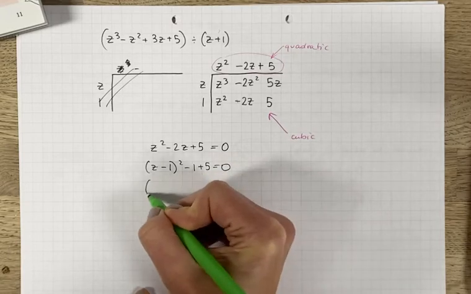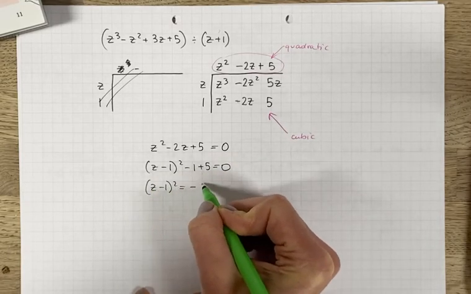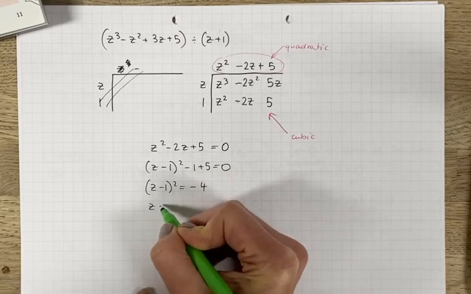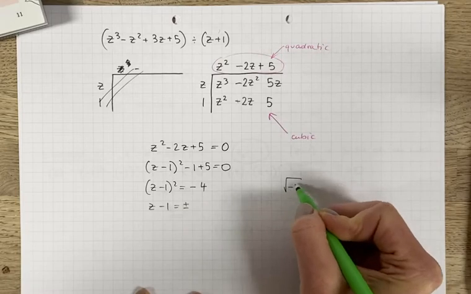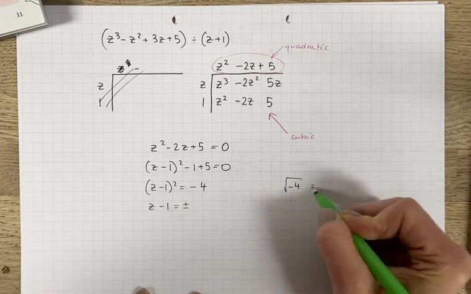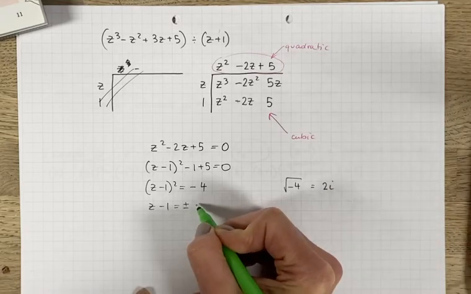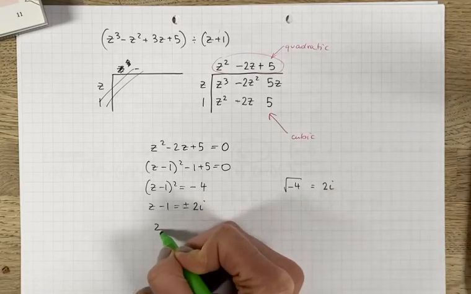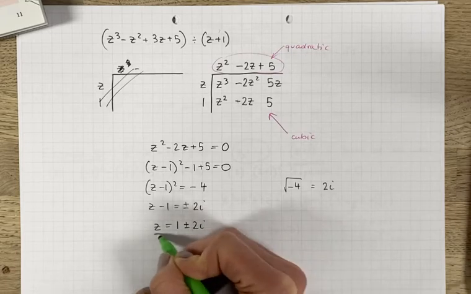So you're going to get z minus 1 squared is equal to minus 4. So z minus 1 is equal to plus or minus square root of minus 4, which is square root of 4, which is 2, and then you've got i. Moving the 1 across, you get 1 plus or minus 2i.